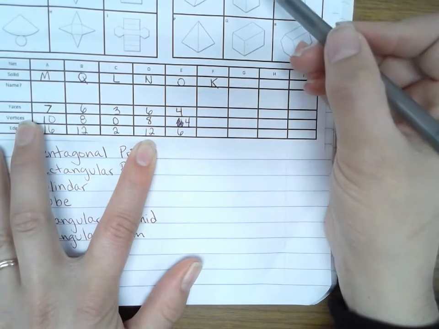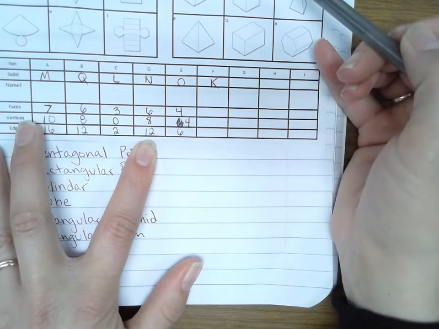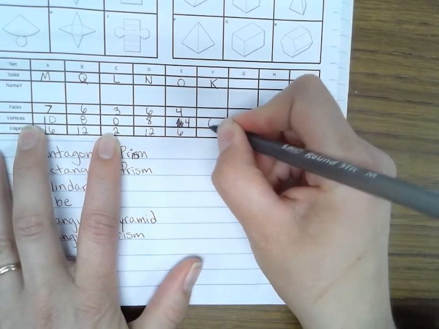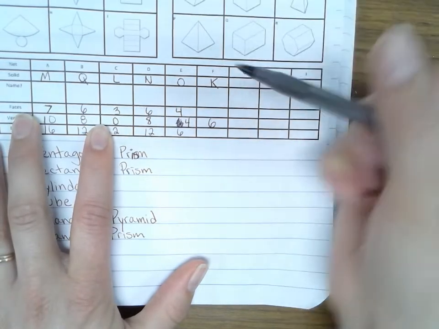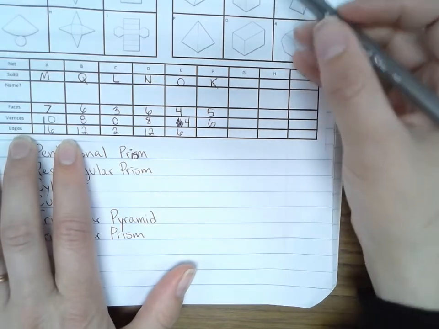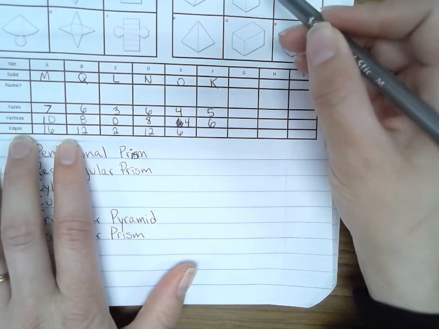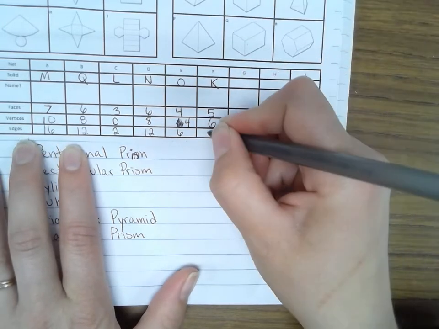Alright, this has 1, 2, 3, 4, 5, 6 vertices, 6 corners. There are 1, 2, 3, 4, 5 faces. And there's 1, 2, 3, 4, 5, 6, 7, 8, 9 edges on this item.